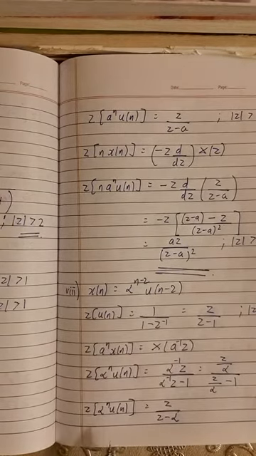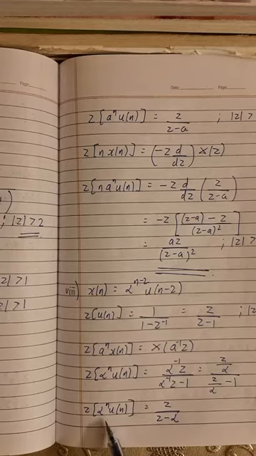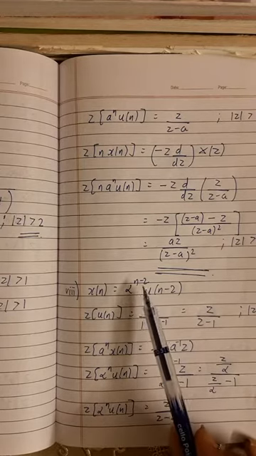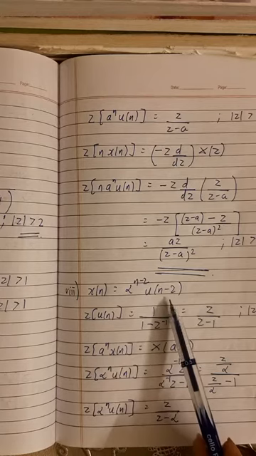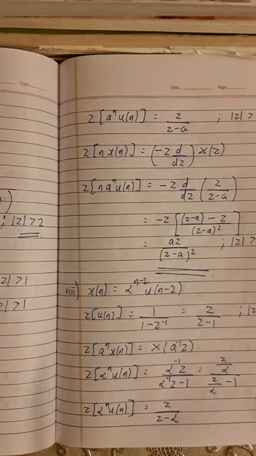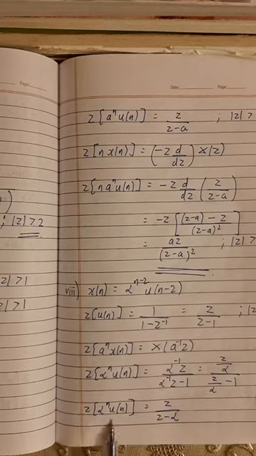So now you have found the Z transform of alpha raised to n u of n. Now if I apply the shifting theorem, every value of n that you see here will be shifted equally. Luckily in this question, here it is shifted by 2, here also it's shifted by 2, which means all I need to do is simply apply the time shifting property by 2.